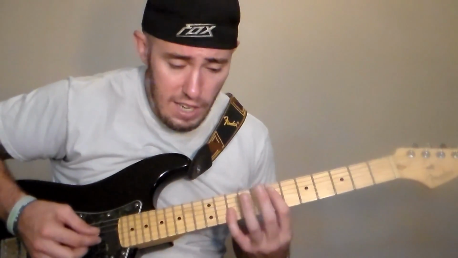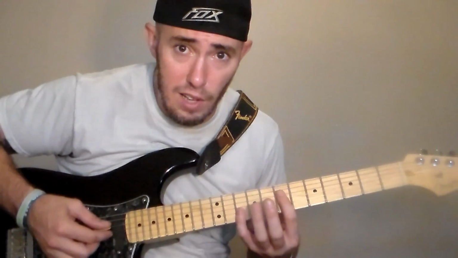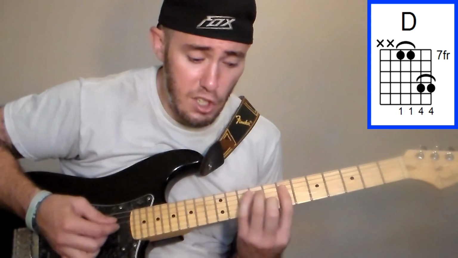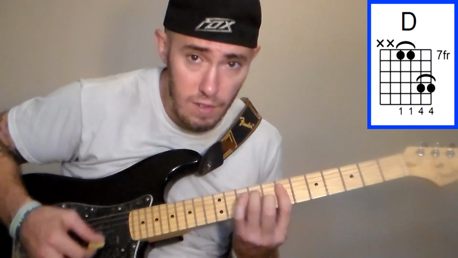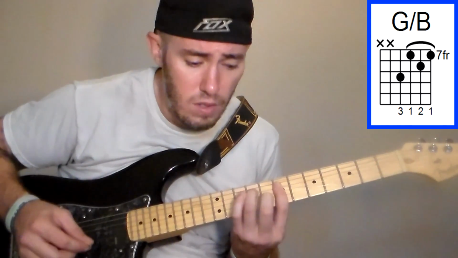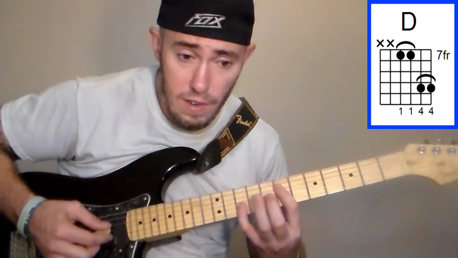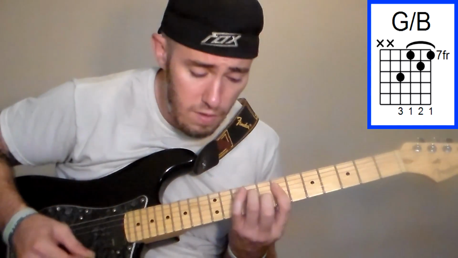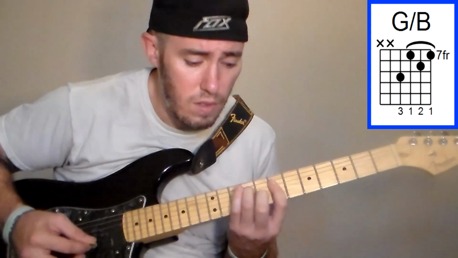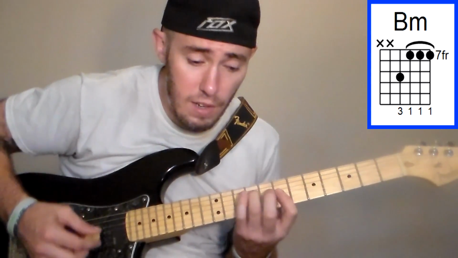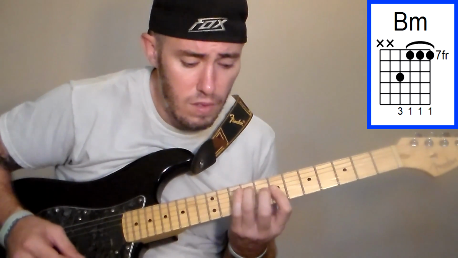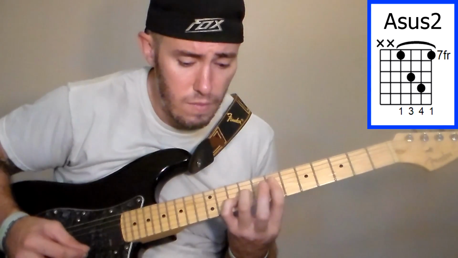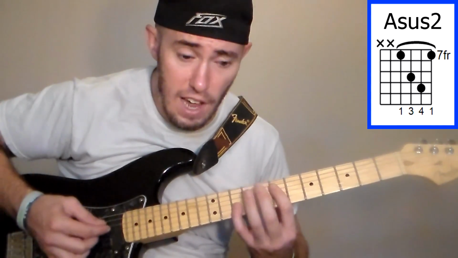Basically, again, we're in 3/4 time signature, so it starts out with this D chord for 4 counts of 3. Then to this G with the B in the bass for 4 counts of 3. Then back to the D chord for 4 counts of 3. Again, G with the B in the bass. B minor chord for 4 counts of 3. A sus2 for 4 counts of 3. Then it ends on the D chord and the song fades out.